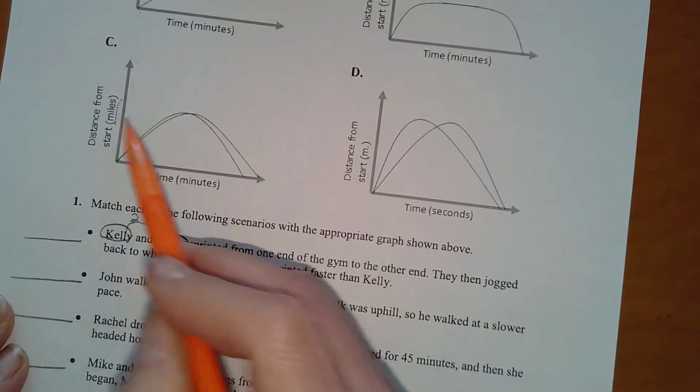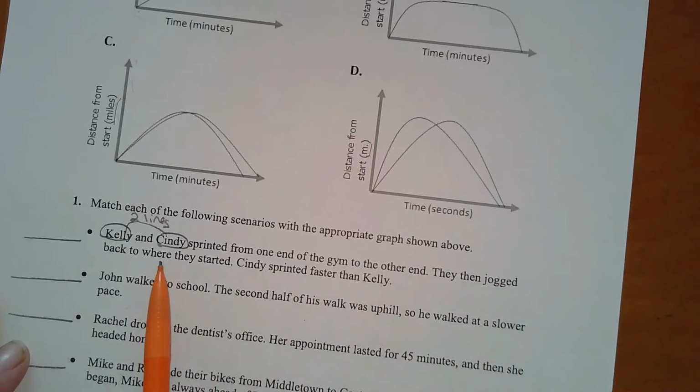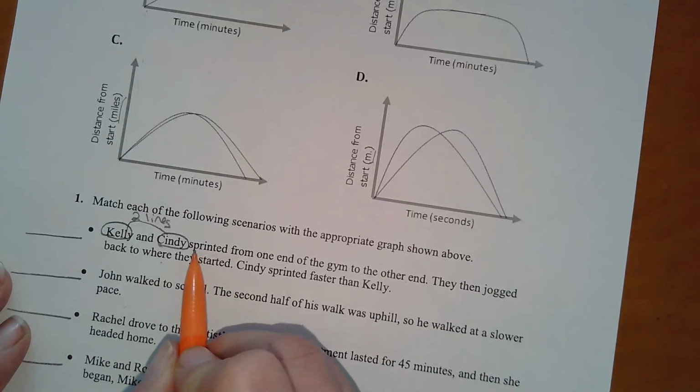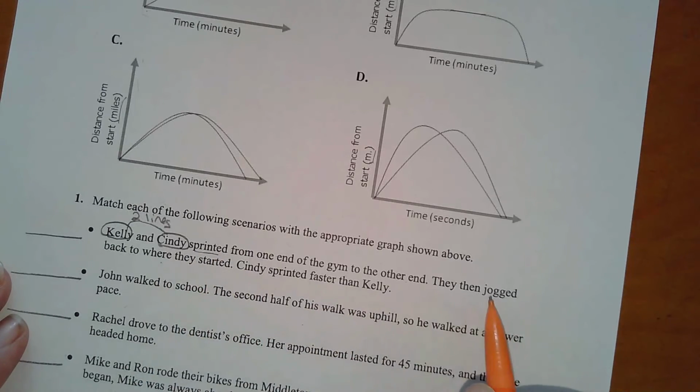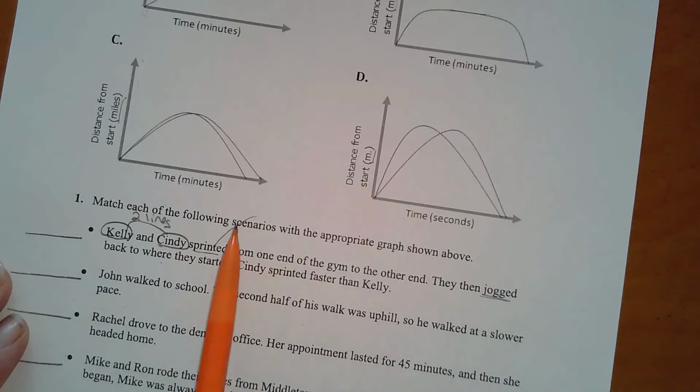Kelly and Cindy are sprinting from one end of the gym to the other. Well, is your gym miles or meters long? So they start at one end, they go to the other end, then they jog back to where they started. Sprinting is very fast. Jogging is slower. So the sprinting should go up pretty fast. The jogging should be more spread out. Takes more time to go the same distance if you're jogging. Takes less time to go that distance if you are sprinting.